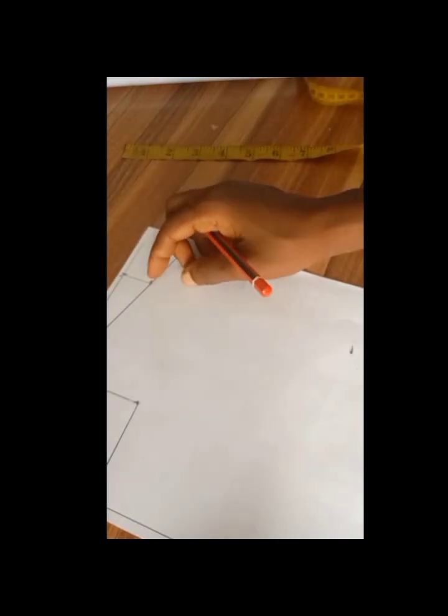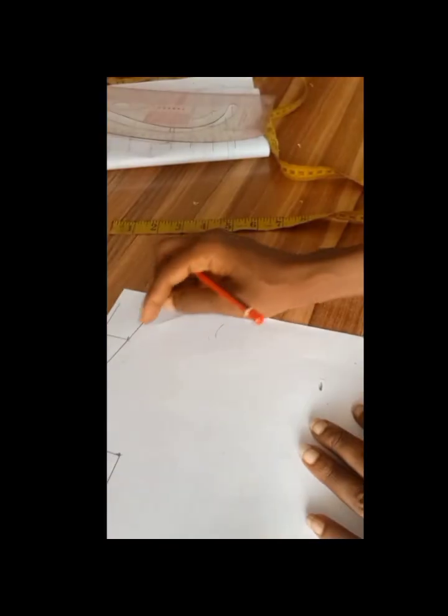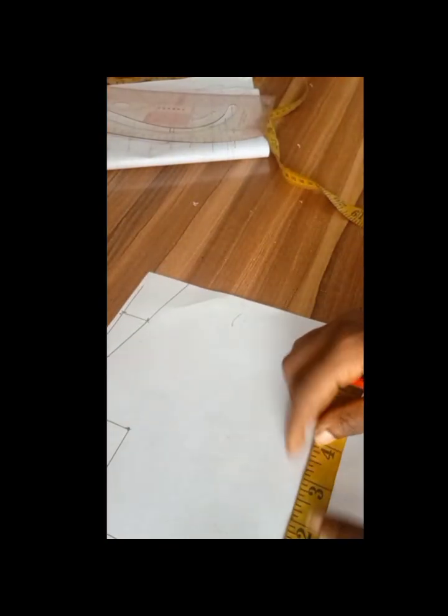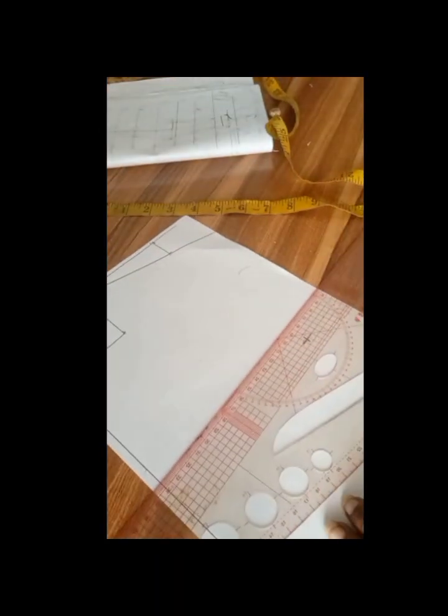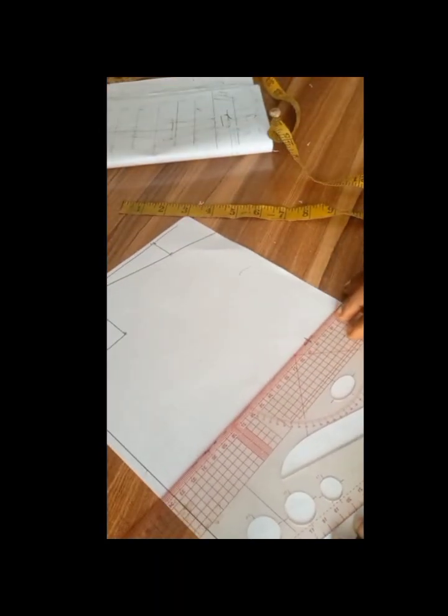So now from that 6.5 point, the vertical distance from here to here is 6. To get this place, you measure what you have here, which is 6 also. So from here to here is 6.5. From here to here is 6. Now you draw your lines to meet each other.